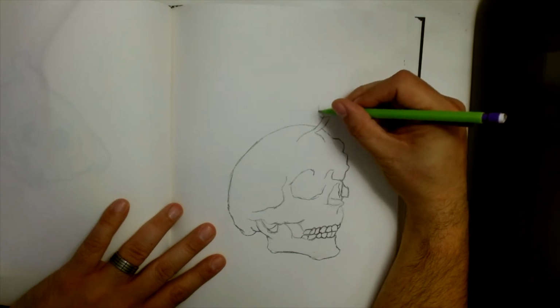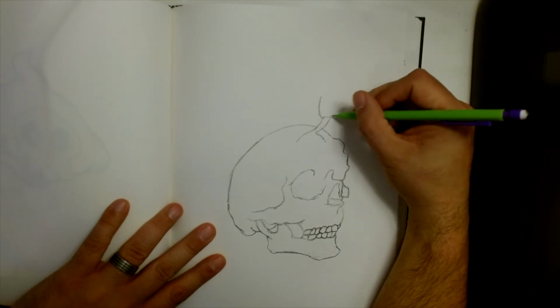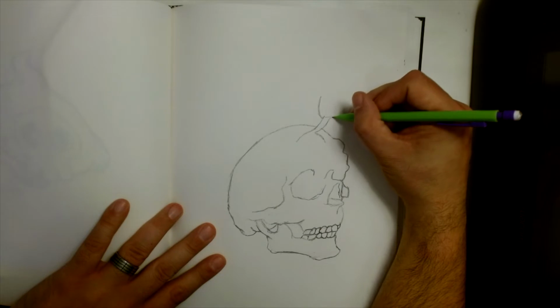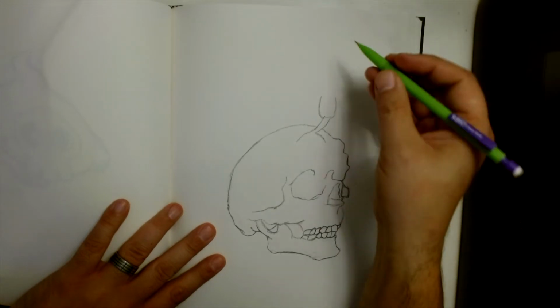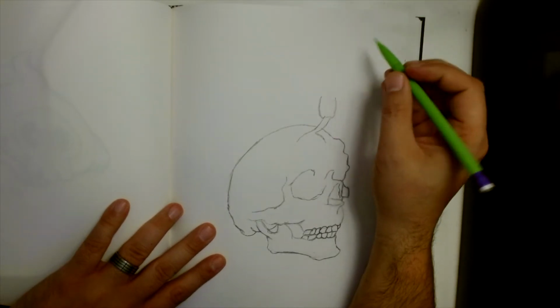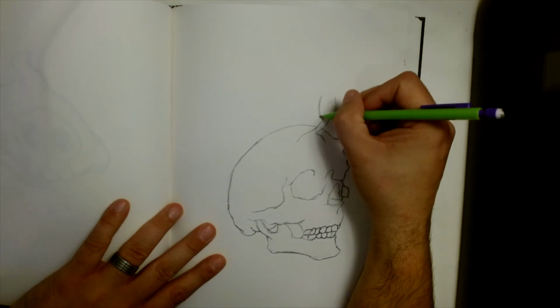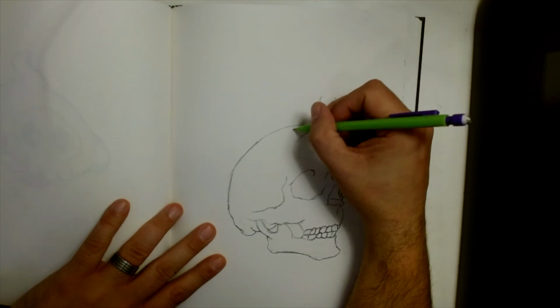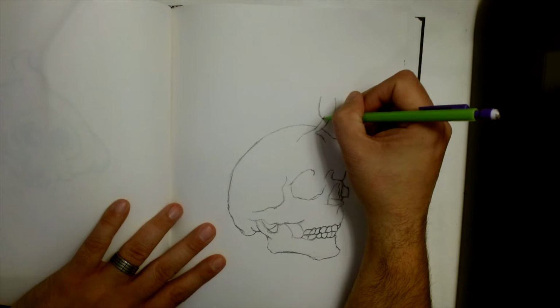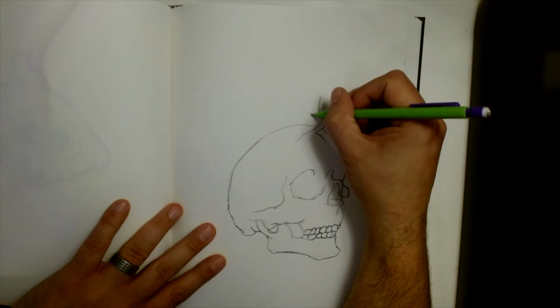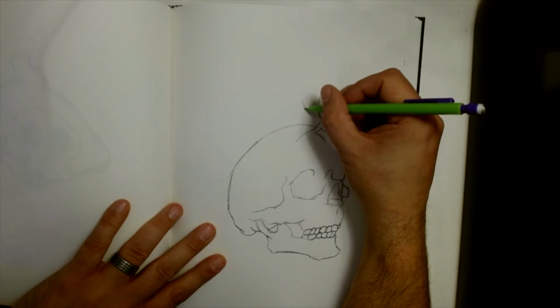Okay, and we want to bring our leg shape out. Hopefully I can fit it all in there. If I can't, what I'll do is I'll just erase it and we'll just deal with the skull.